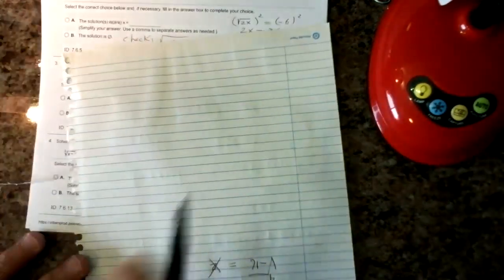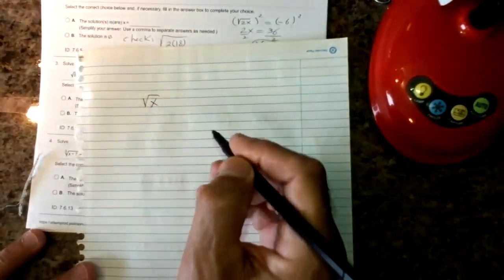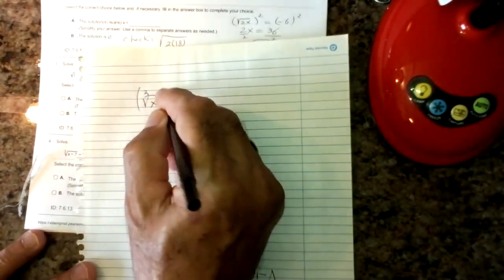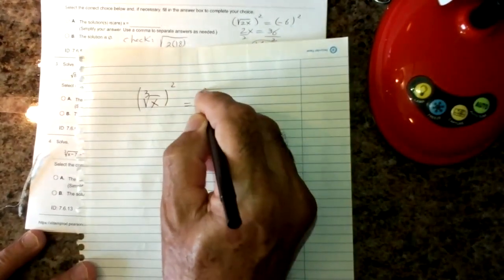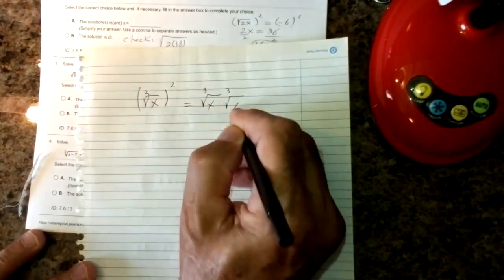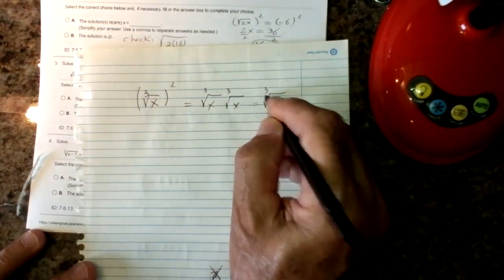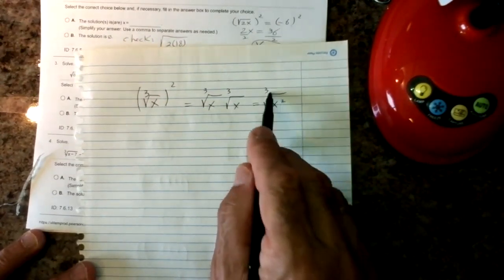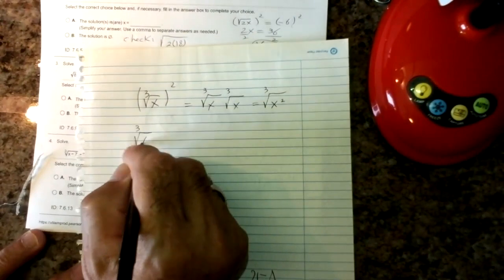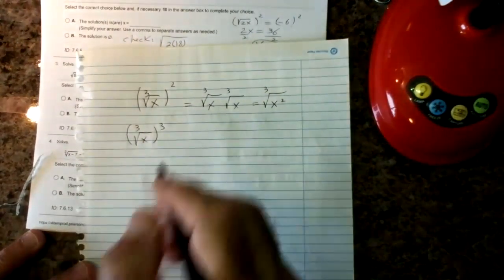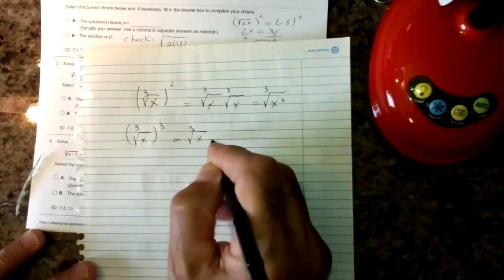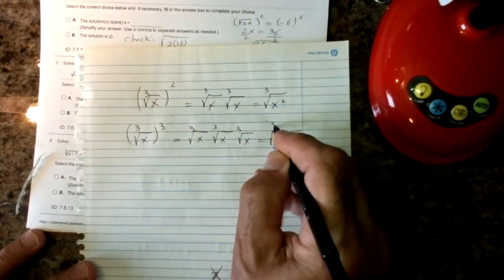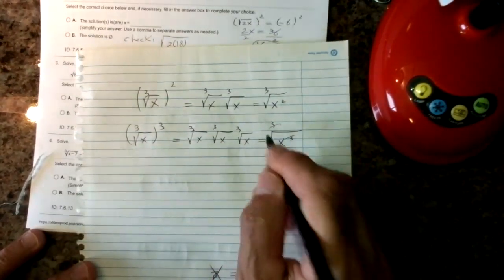So if you have the cubic root of x, and you raise this to the power of 2, what happens? It becomes the cubic root of x times the cubic root of x, which is the cubic root of x to the power of 2. Can you release x? No, because this power should be the same. So if you have the cubic root of x and raise that to the power of 3, then you have 3 of them. In that case, you have the cubic root of x to the power of 3, 3 and 3 cancel, so it's x.